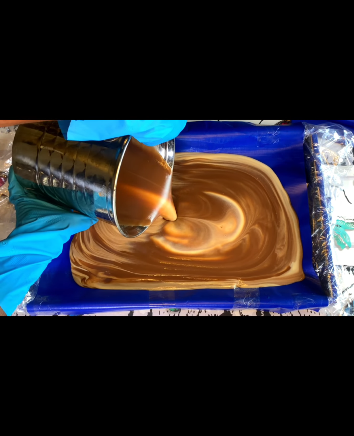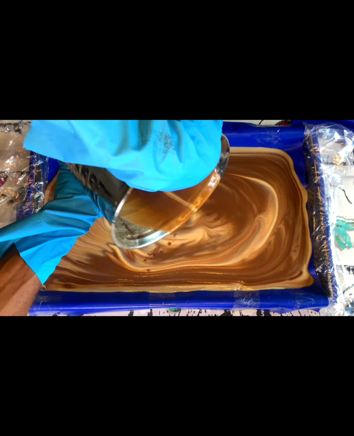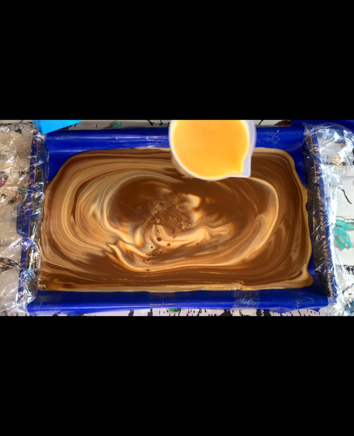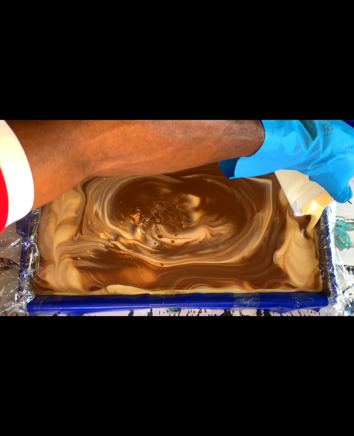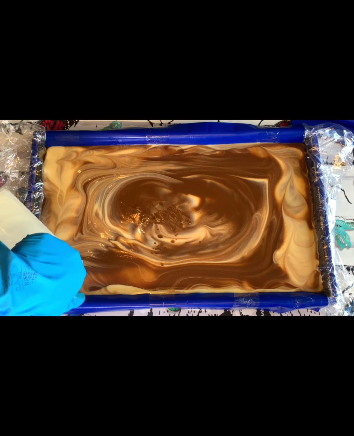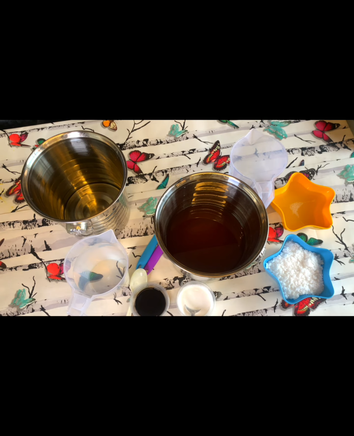Today I want to teach you guys how I produce this beautiful and lovely soap you're seeing here. I'm sure it looks like chocolate butter or chocolate cake. So I'll teach you how I achieve this wonderful and lovely swirl. Just stay glued to your screen and see how this was produced.